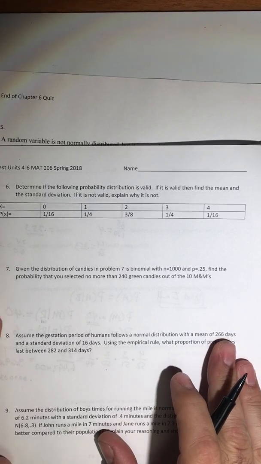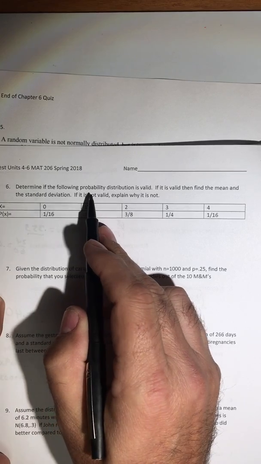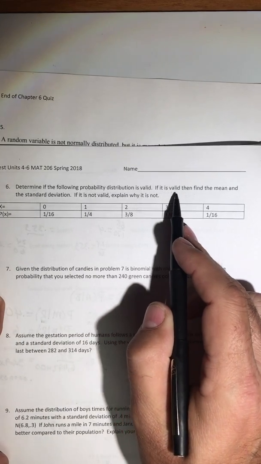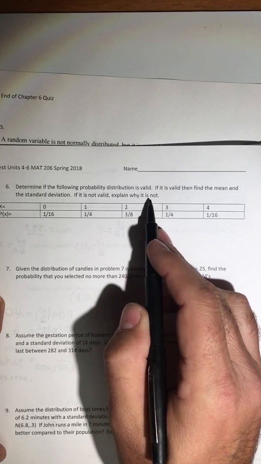All right, here we are on page 2. So, question 6. Determine if the following probability distribution is valid. If it is valid, then find the mean and the standard deviation. If it's not valid, then explain why it is not.